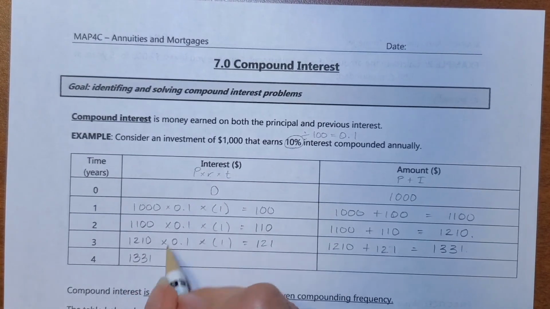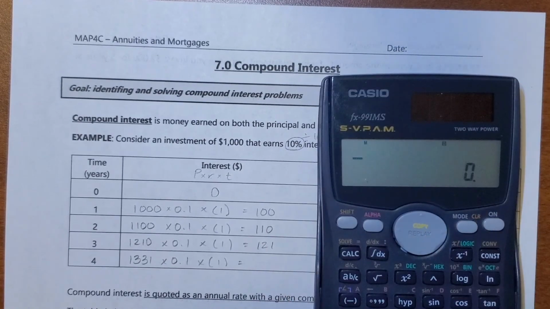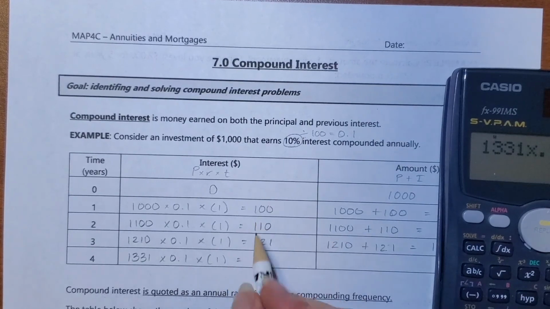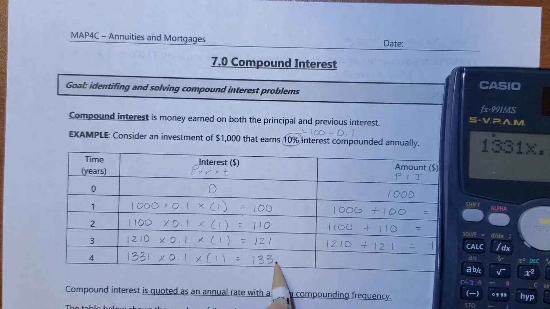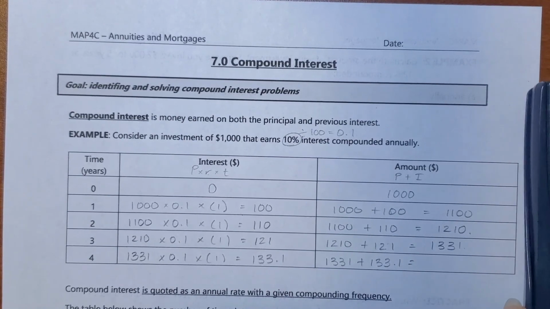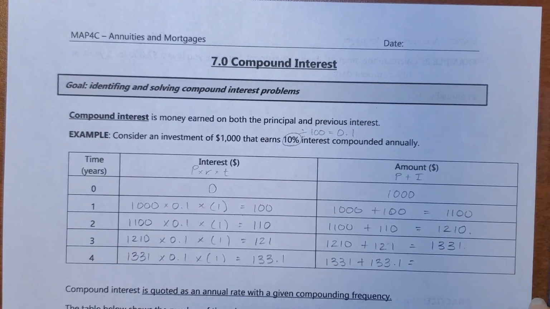We reinvest this amount in year 4, to earn us interest of $133.10. So at the end of year 4, we have a total investment amount of $1,464.10.